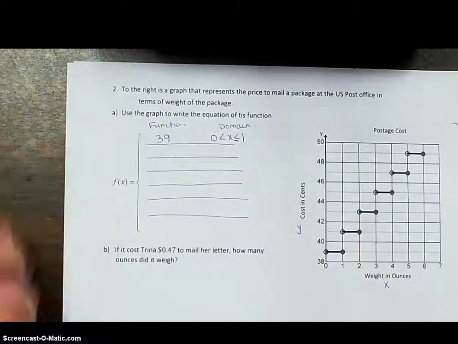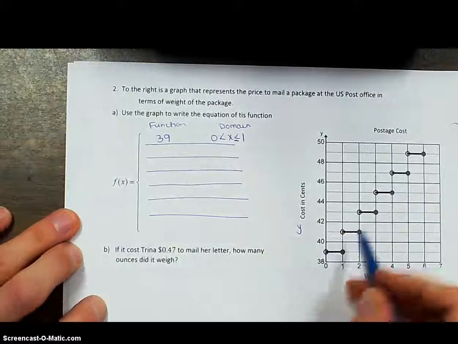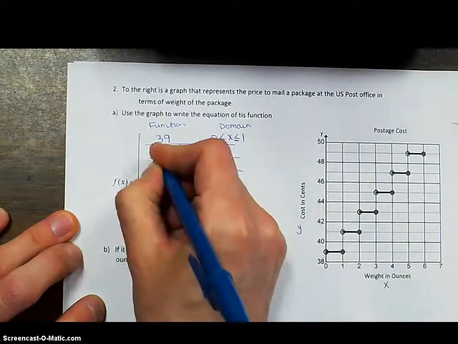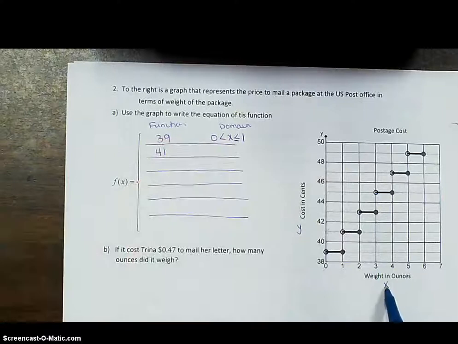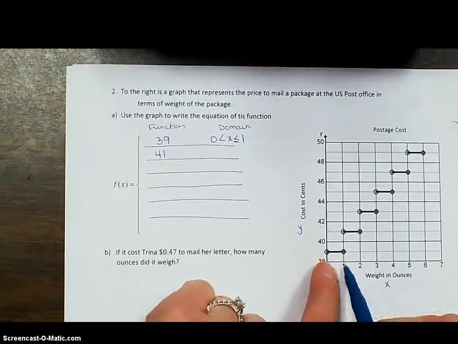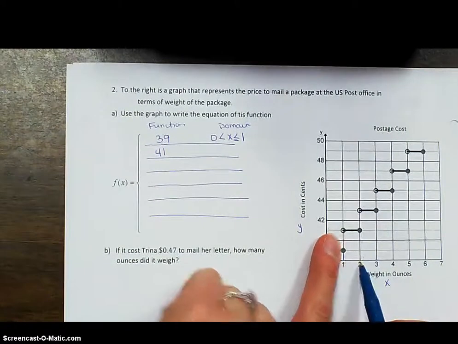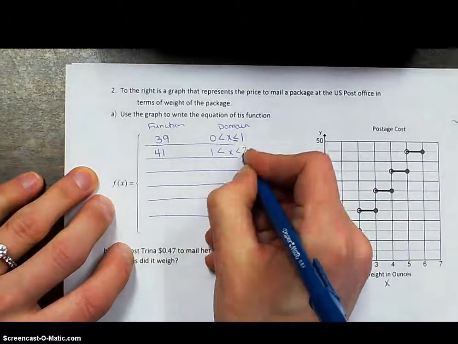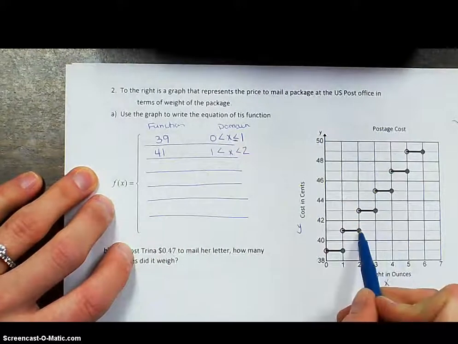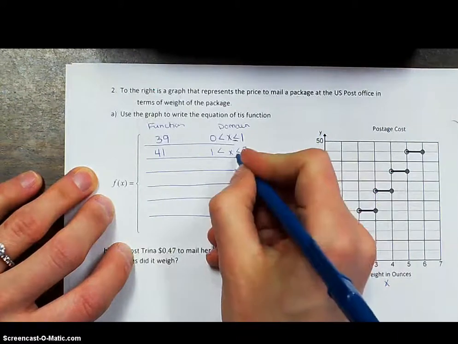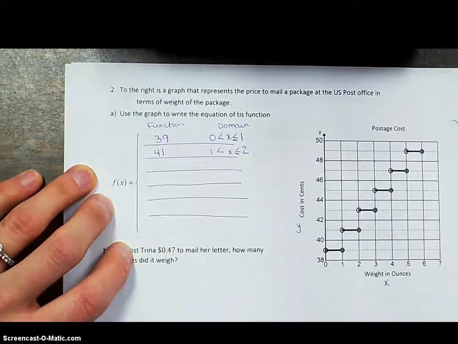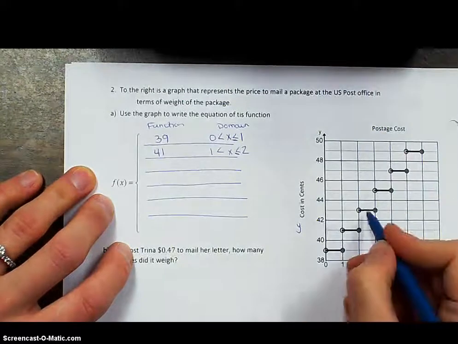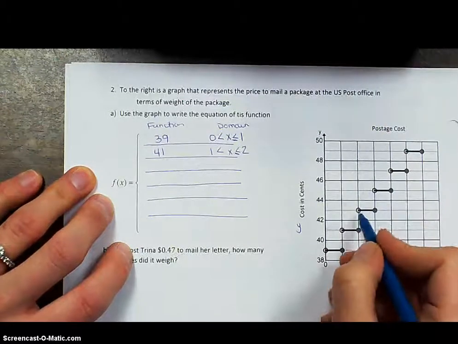Okay, now let's take a look at our next piece. Our next piece is up here. Let's look at its y value. Its y value is 41. And what are the x values? So what are our x values located? They're from 1 to 2. So this is when x is between 1 and 2. And which one has the closed dot? Well, that's the 2, so that one gets the equal to symbol. Okay, now we're going to go to our third piece. So first we want to know it's a horizontal line, so it's y equals a number.